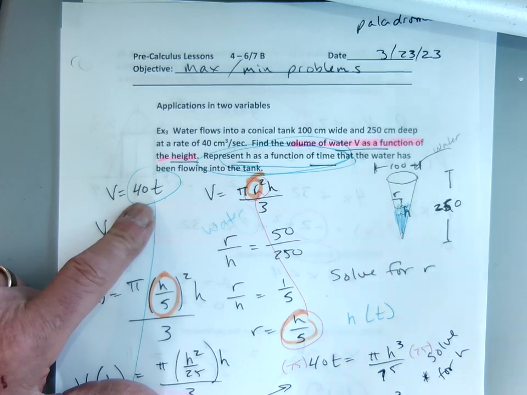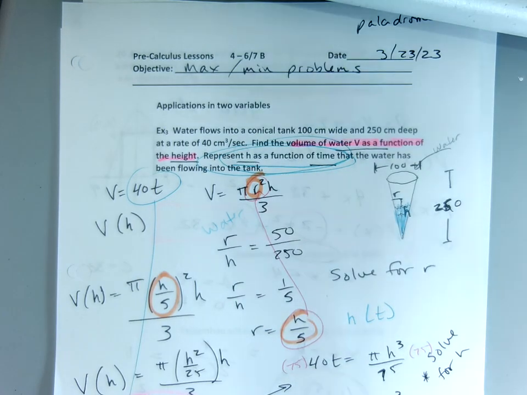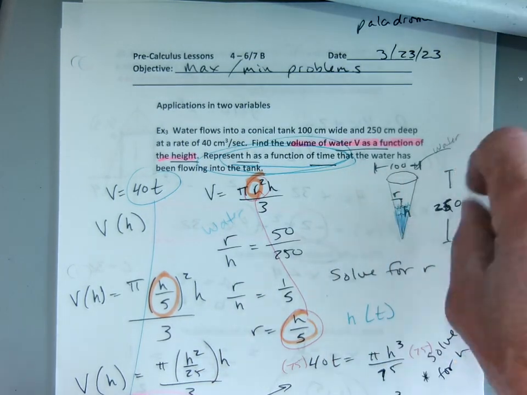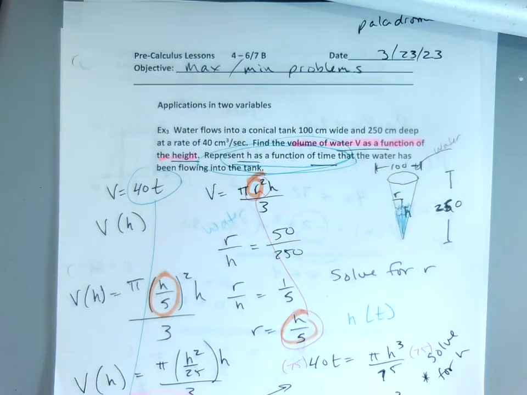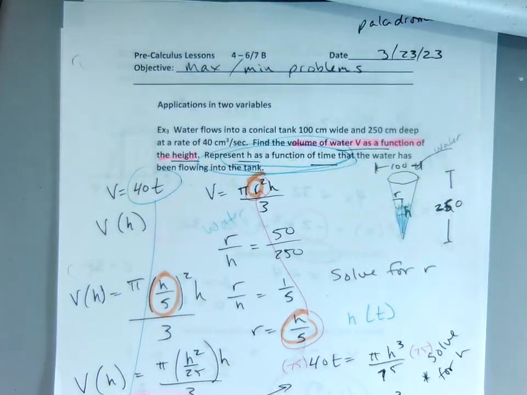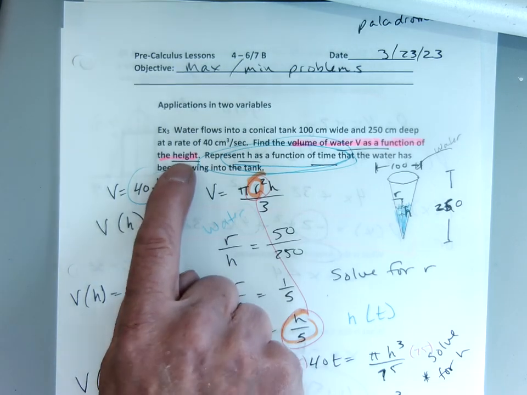Volume is 40T. For every second, we get 40 cubic centimeters, okay, which is not a lot of water, but some. The water tank is 100 centimeters in diameter and 250 centimeters tall. Okay, now as the water goes in, the water is the exact same shape as the cone, and that's important. Okay, so the first question says find the volume of water as a function of the height. Okay, the height.